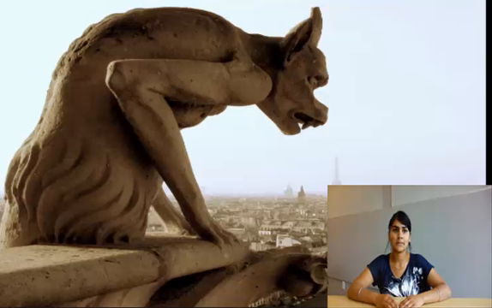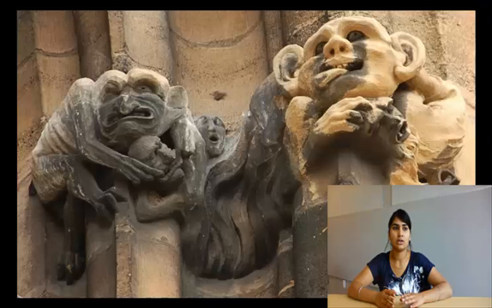Sunaina, do you know what is the importance of gargoyles in Gothic architecture? Yeah, sure. I will tell you the importance of gargoyles in Gothic architecture. One of the most noticeable features of Gothic architecture is the gargoyles. Gargoyles are decorative monster-like creatures perched along the roofs and battlements of Gothic buildings and castles.